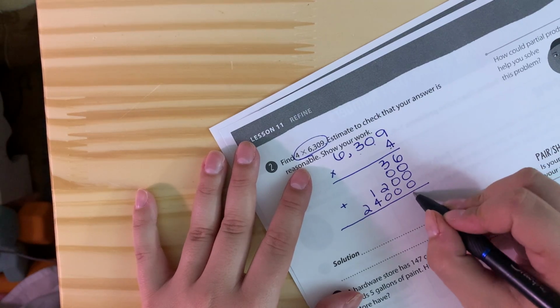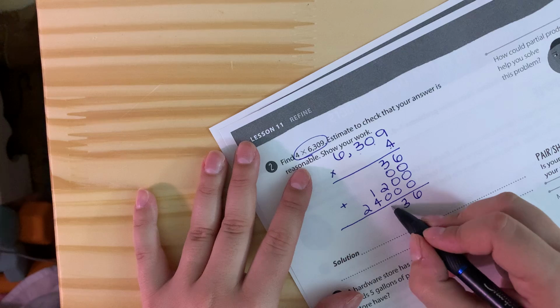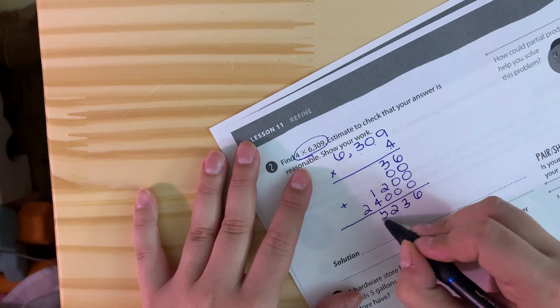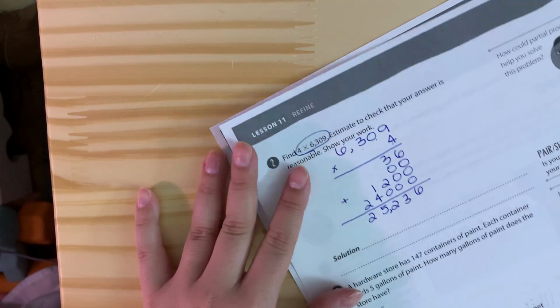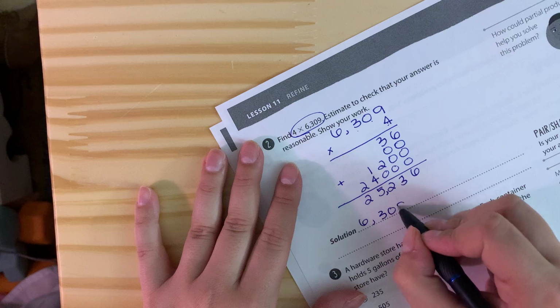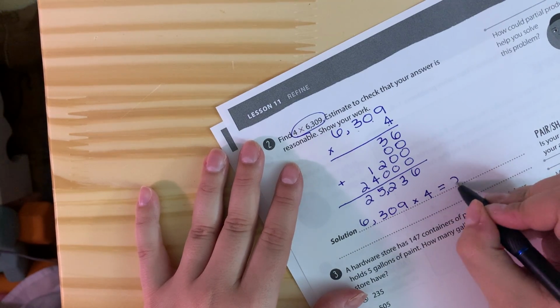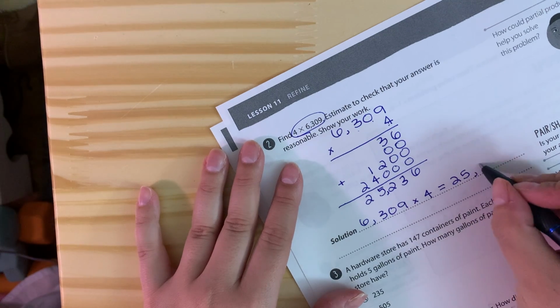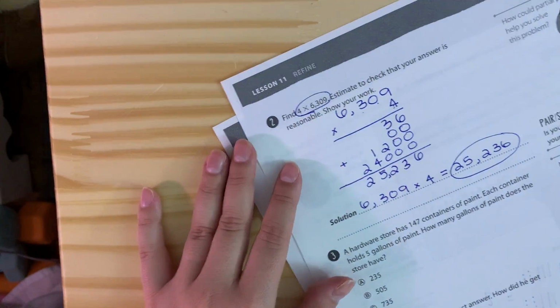And then from there, you can see, friends, I'm being very careful with lining up my place value. So we have 6 plus nothing is 6, 3 plus nothing is 3, 2 plus nothing is 2, 4 plus 1 is 5, and then 2 plus nothing is 2. So then we can say 6,309 times 4 is equal to 25,236.